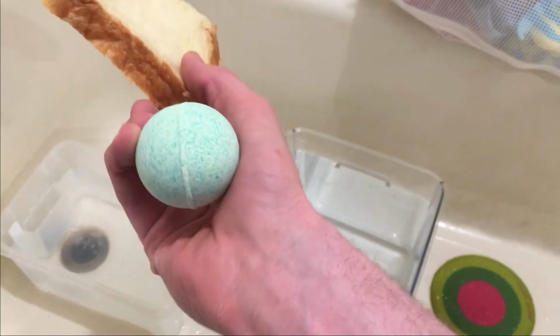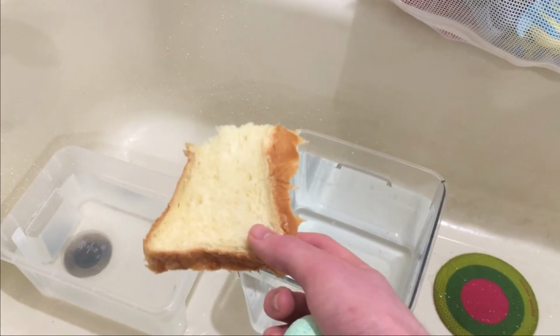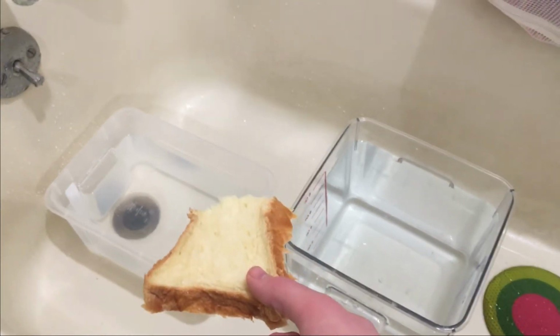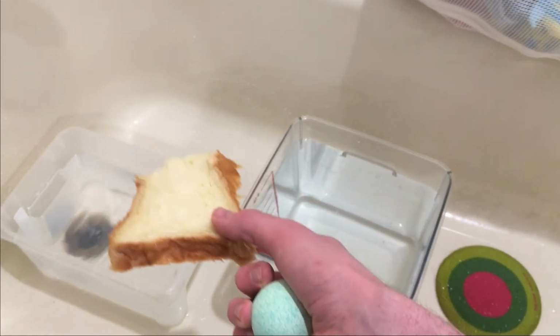So, these bath bombs are sort of fun things that kids and grown-ups can use in the bath. Usually people don't use bread in the bath. But what I want to demonstrate today is the difference between surface and bulk erosion.